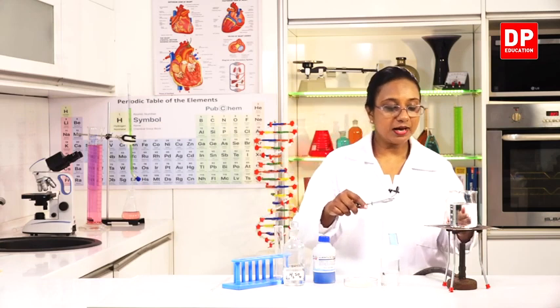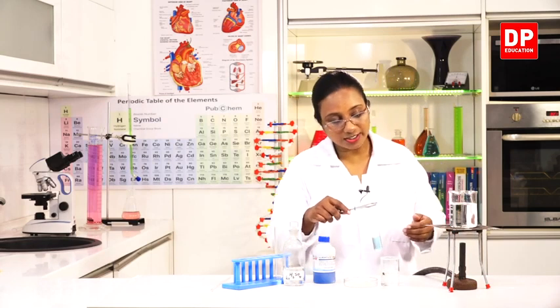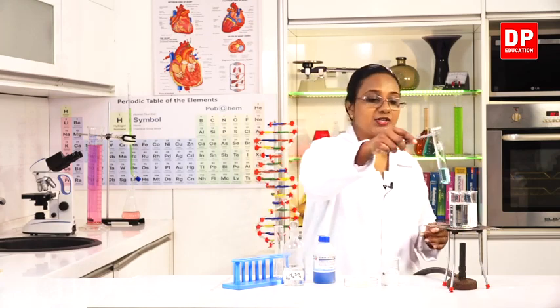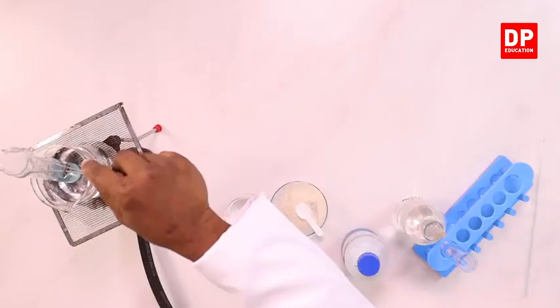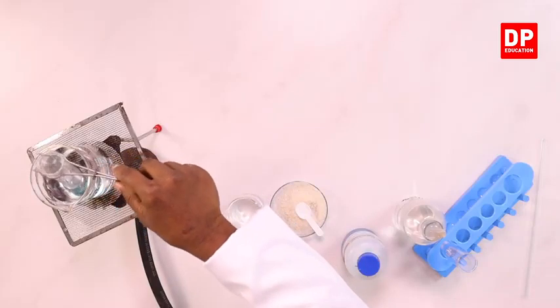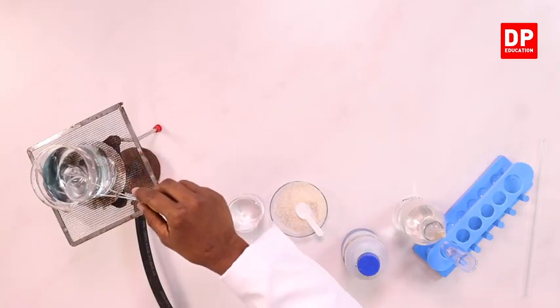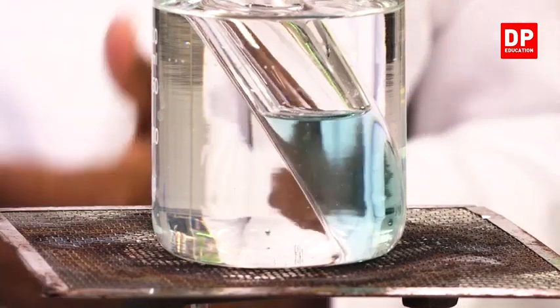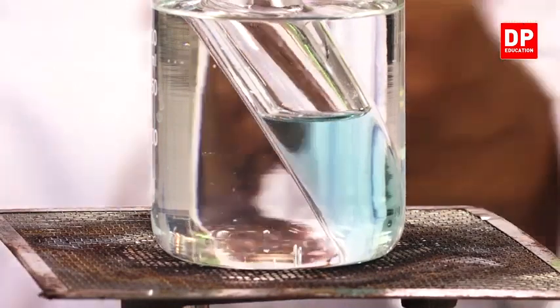So for a water bath, we use a beaker containing water. I have already got it ready, and you can see the burner as well as the tripod and the wire mesh. I will place the mixture into the beaker. You can observe the color change. We will have to wait for a little time.